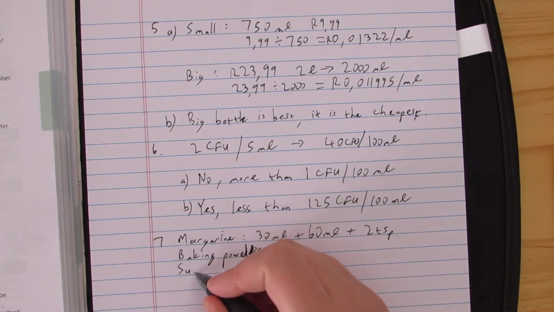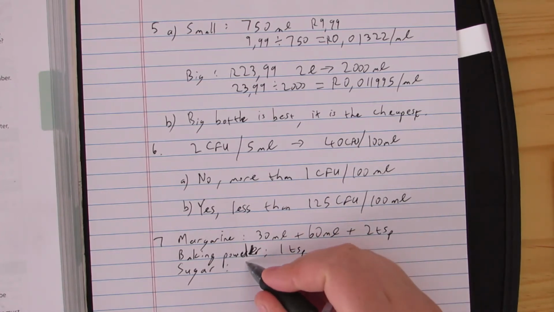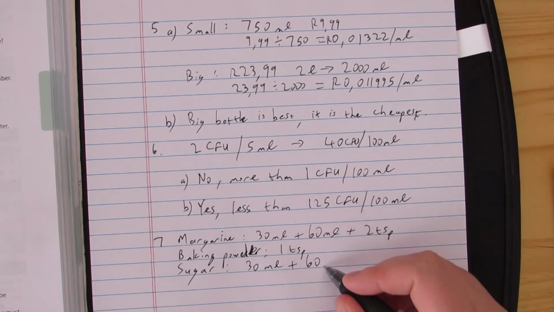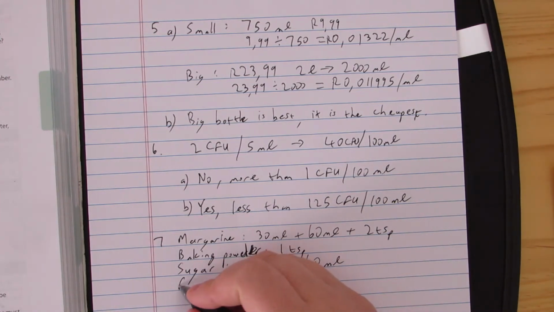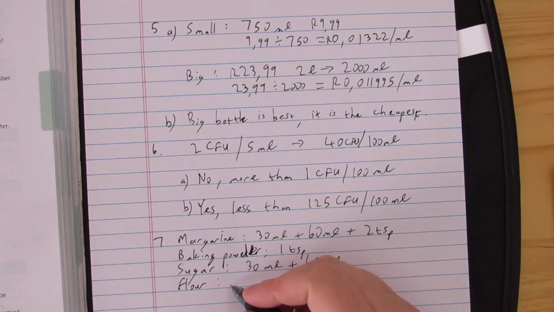For my sugar, they asked me to use 90 mils of sugar. I think that a 30 milliliter and 60 milliliter cup measure will be sufficient for that. Flour, you could take the 60 ml measure and use it over and over, but it is actually more sensible to use the 80 milliliter one that they've had.